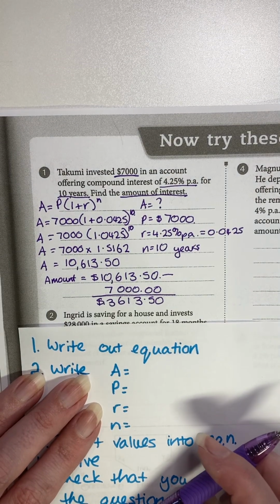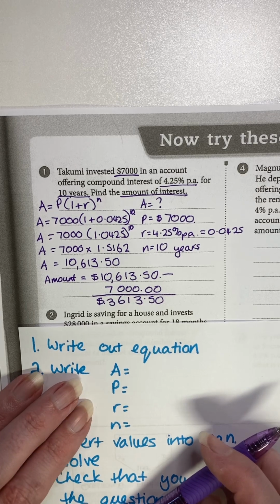Okay, I'll do another one which will look at using different time periods, but that will probably go up tomorrow.